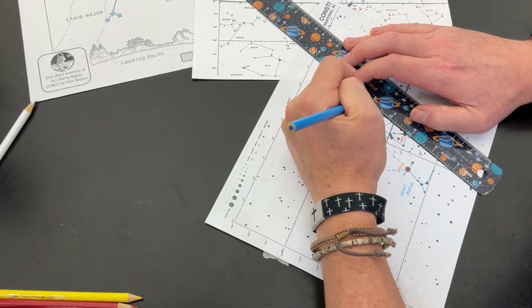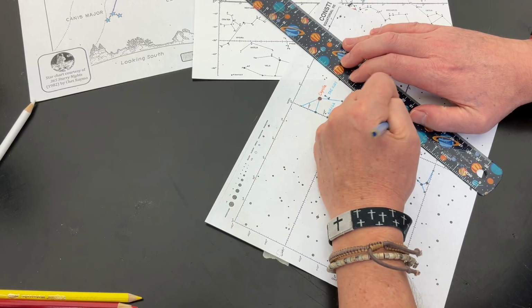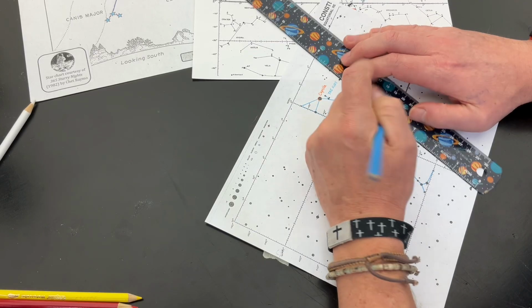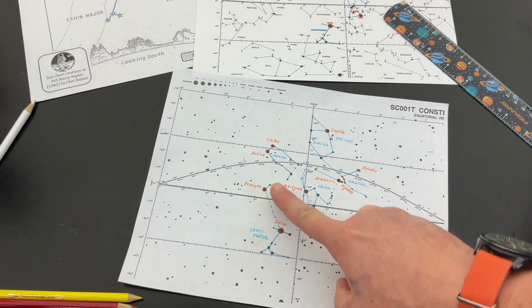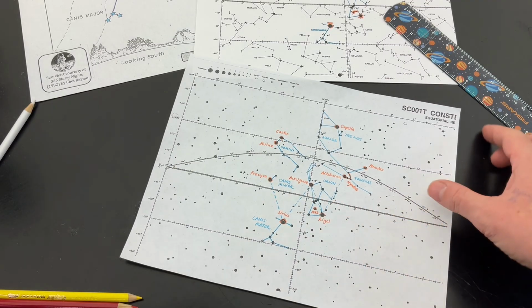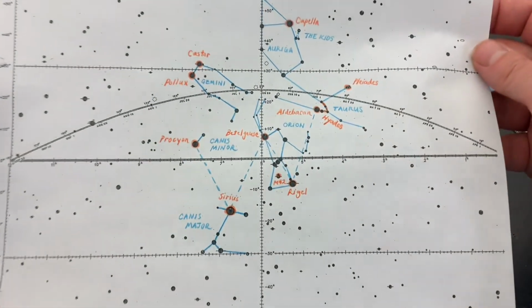Now, I tend to use the same color as we did for constellations, but just like we did with the kids, I always do a dotted line. So that dotted line reminds me this isn't a full constellation. It's an unofficial shape called an asterism.